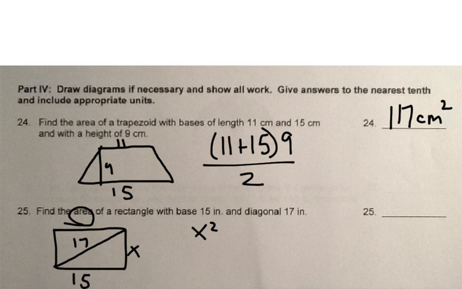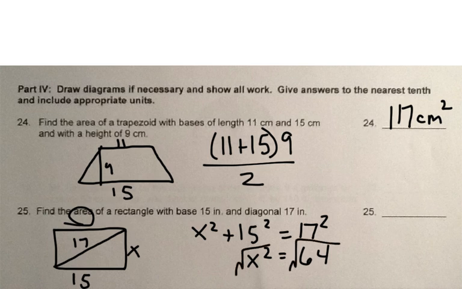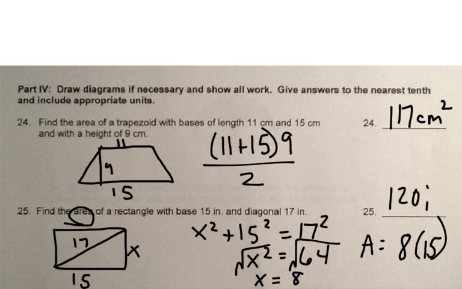So we do x squared plus 15 squared equals 17 squared, which is going to give us x squared equals 64, and take the square root on both sides, x equals 8. So the area is going to be base times height, that's 8 times 15, which gives me 120 inches squared.